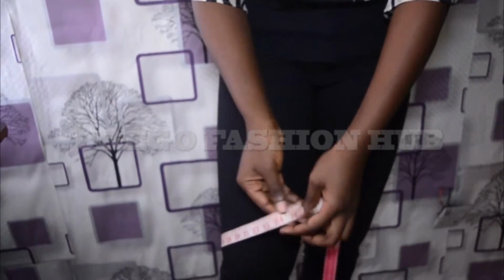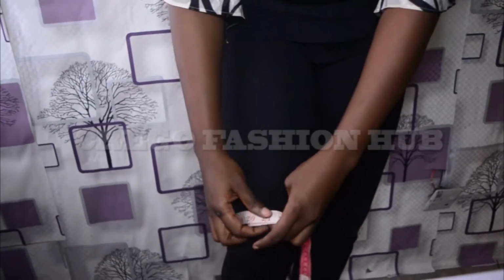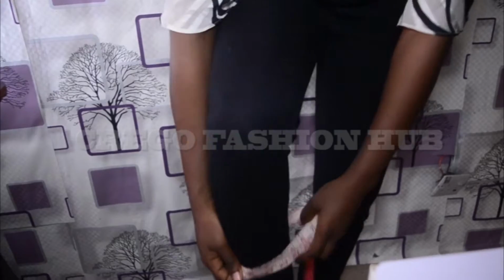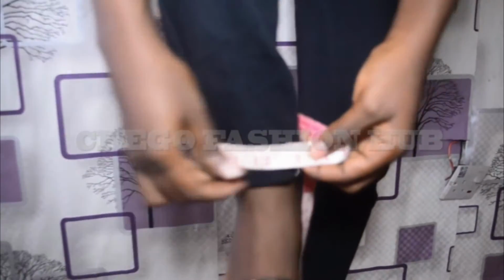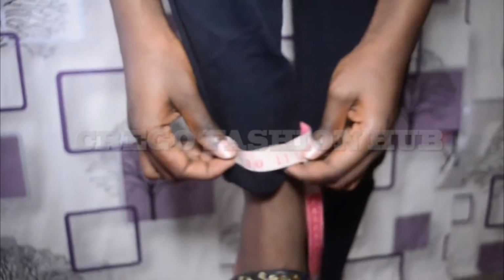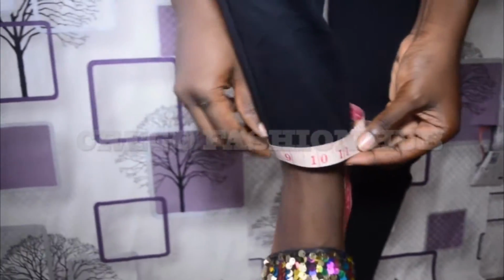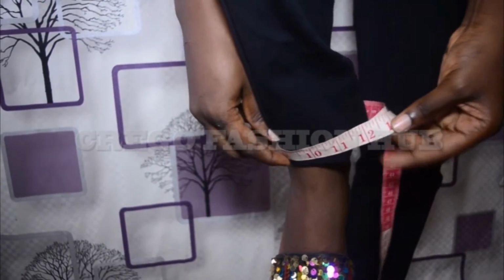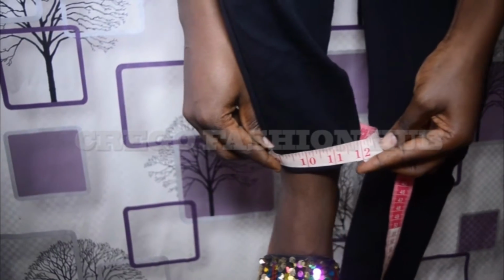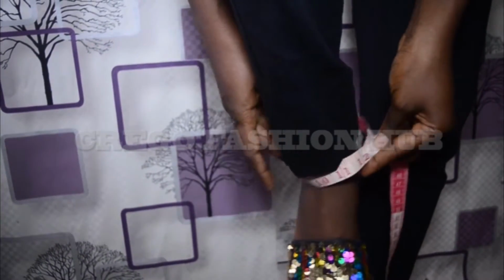So the next thing I'm going to measure now is the bell. This place is called the bell. Depending on how you want it, I could use 11, I could use 12, I could use 13, but I want to use 12. So this is the bell side.